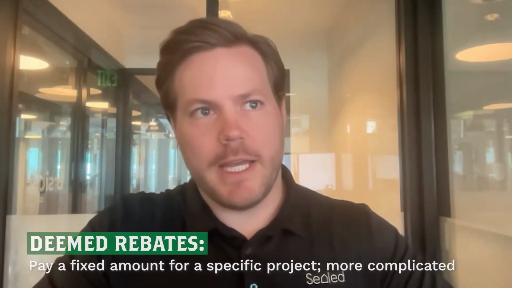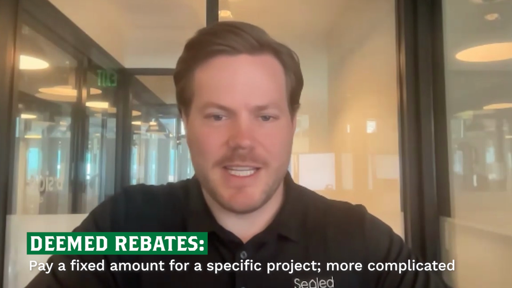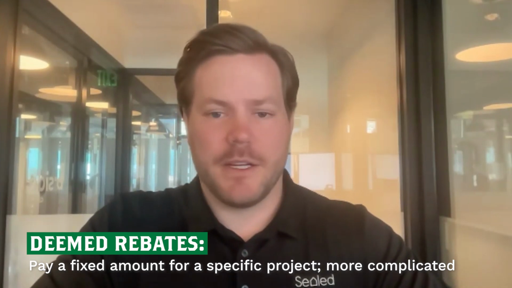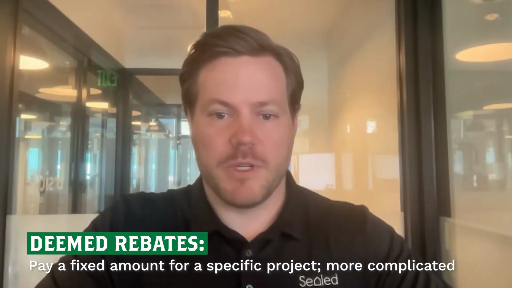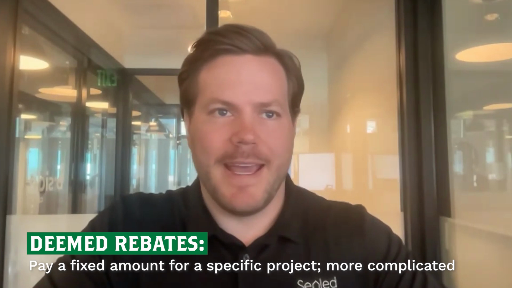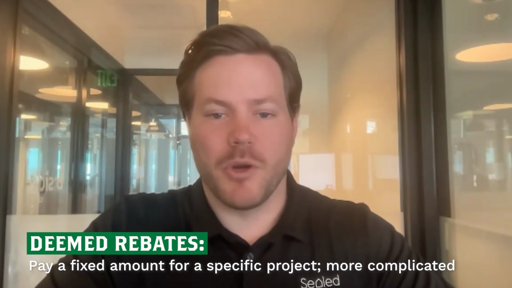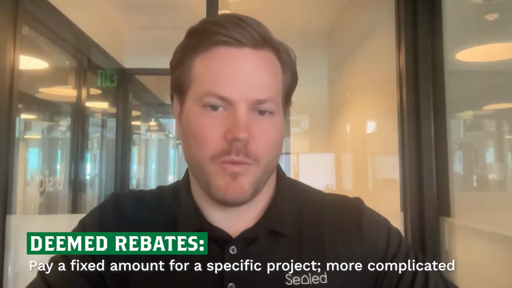So, deemed rebates are supposed to be the easy ones. It is a fixed amount paid for a specific project to be done. And unfortunately, in the fine print, these are usually quite a bit more complicated than at face value. It's common for the results of these to not match the program's expectations. Either the savings aren't quite what was hoped for, or some of the results are different.